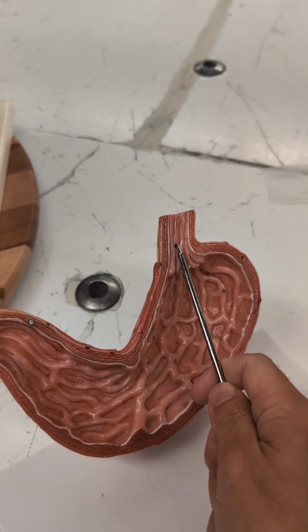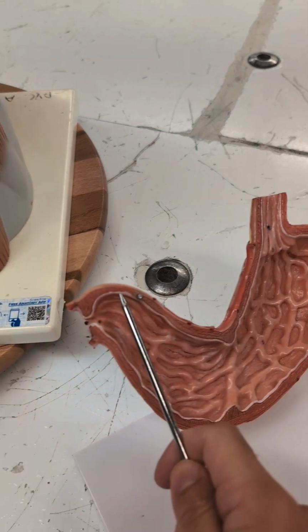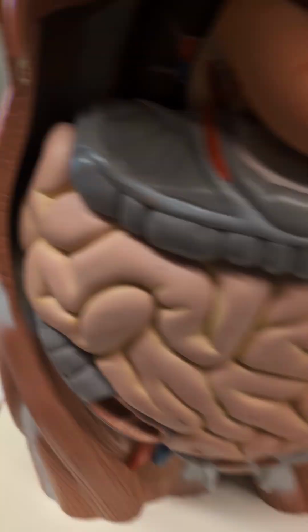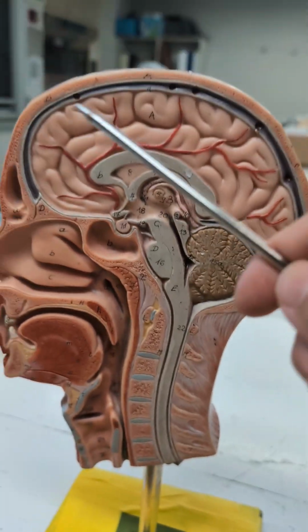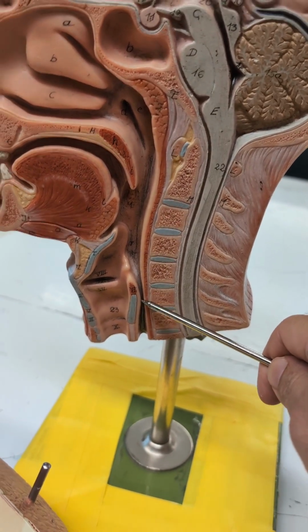So to do that, we have sphincters. This is the lower esophageal sphincter. This is the pyloric sphincter. The upper esophageal sphincter would be higher up. If you see this head model, the upper esophageal sphincter would be over here.